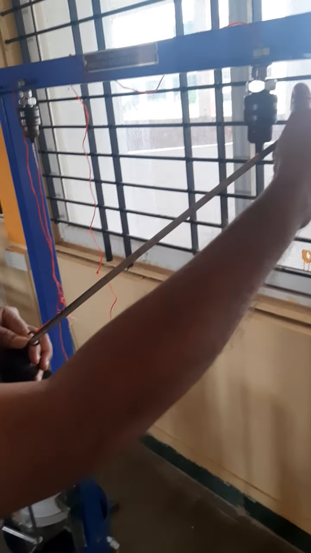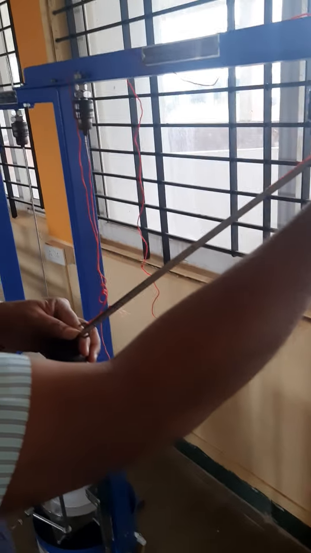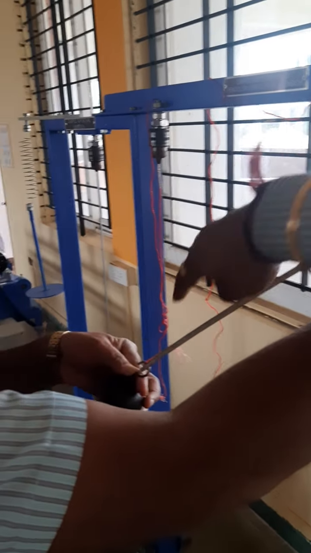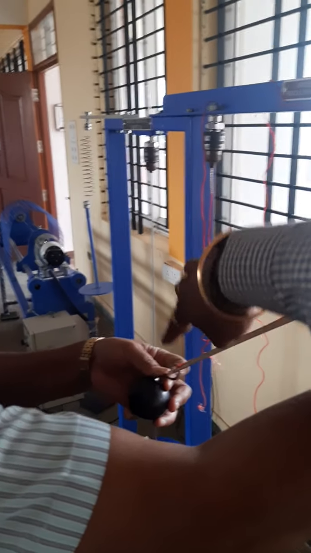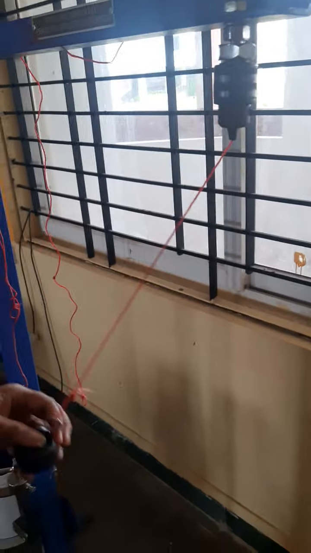So first we need to measure the length of the thread. That is, here you need to take the length from this end to this attached mass. So here it is 37 mm.